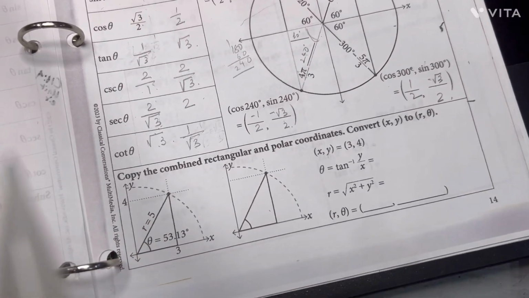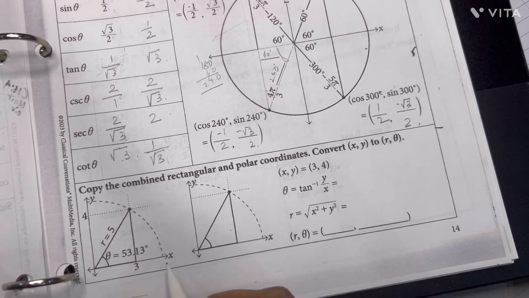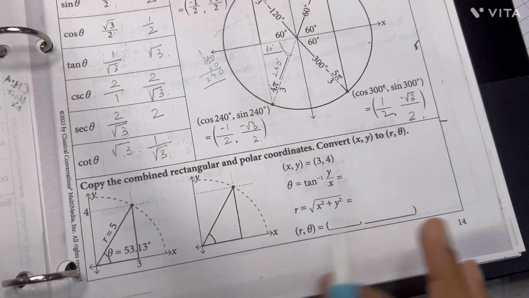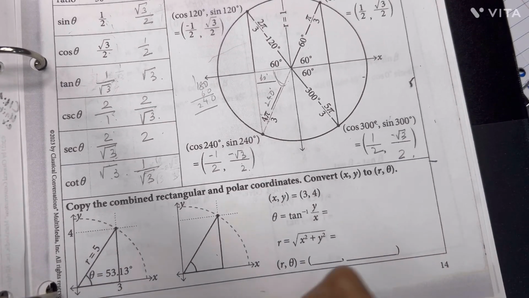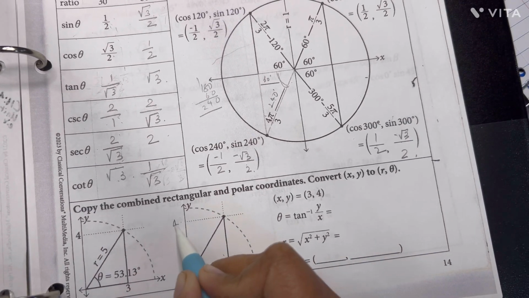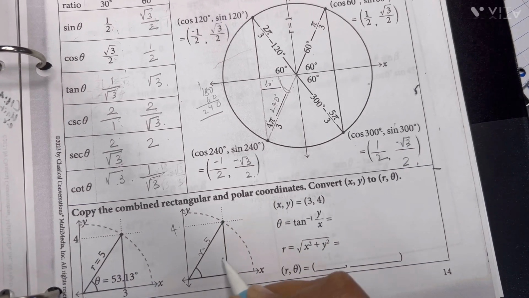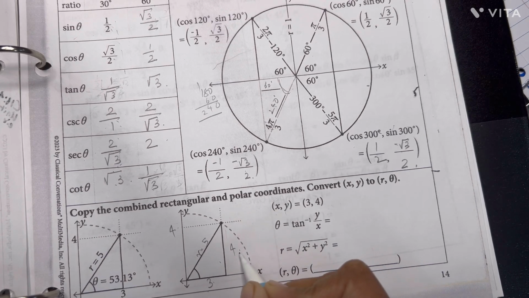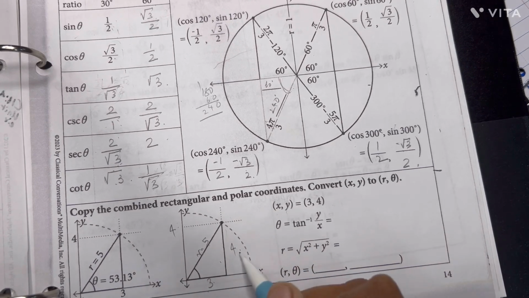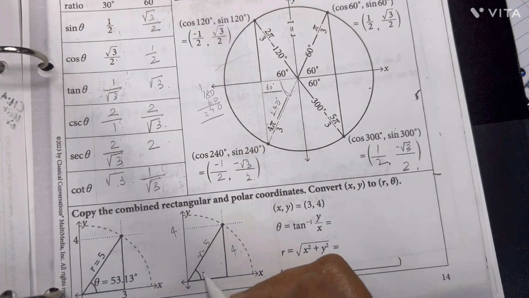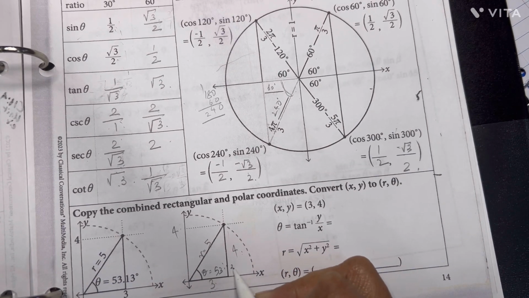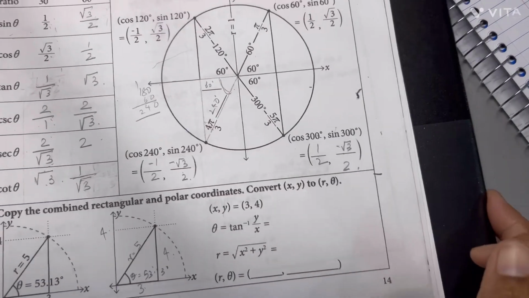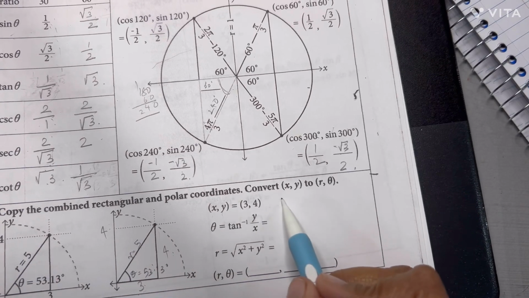Copy the combined rectangular and polar coordinates. Okay, they just want you to copy, nothing else, nothing fancy, no trick questions going on. We're just going to copy. So this is 4, my radius is 5. If this is 4, then this has to be 3, because 3 squared plus 4 squared is 9 plus 16, the square root of which is 5, right? So copying again, not doing anything. My theta is 53.13 degrees. Did I miss out anything else? I think not. All right, so x comma y is 3 comma 4.